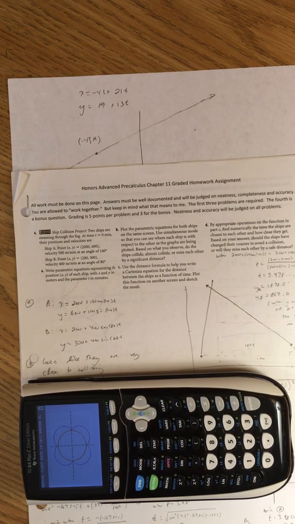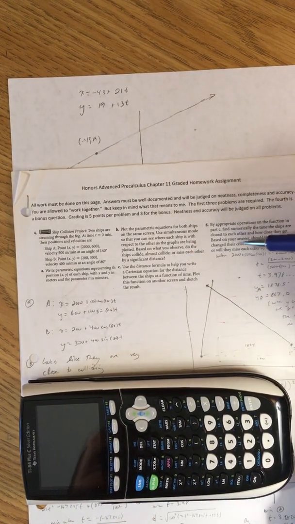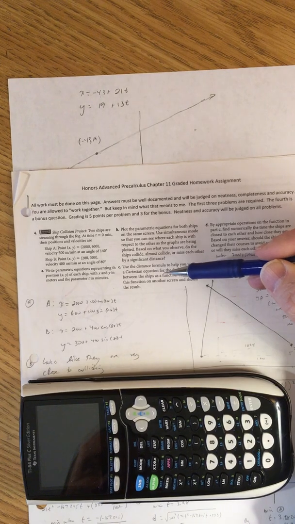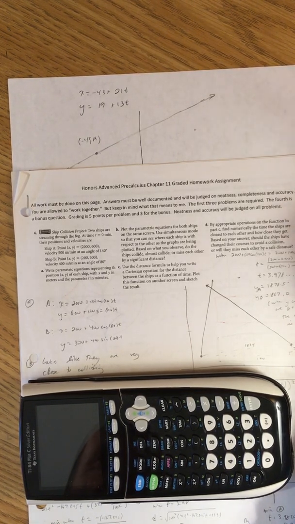All right, and so the directions are all there on the homework assignment. It has 4 parts, A, B, C, and D. You do not have to do parts C and D. If you want to, by all means. Part D is really, really hard. You can try it if you want, but it's not easy. That I will tell you. That was always a bonus question on this assignment.